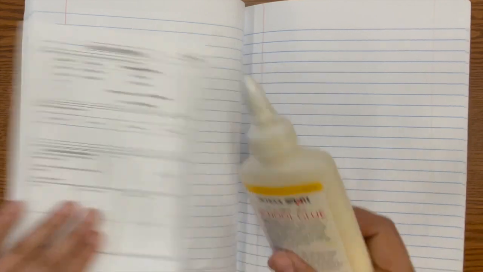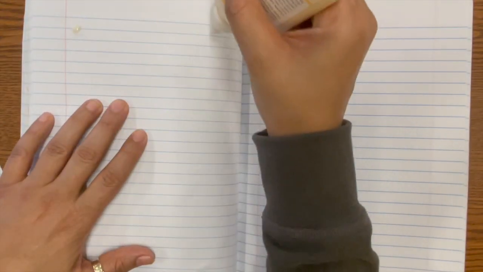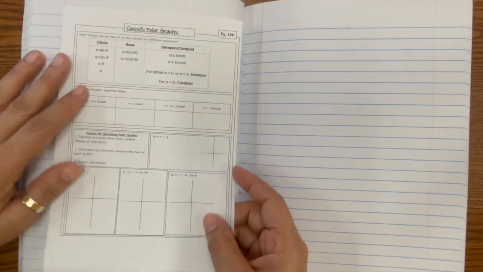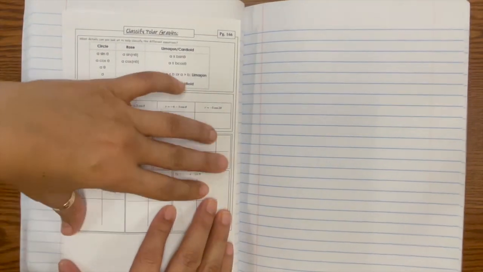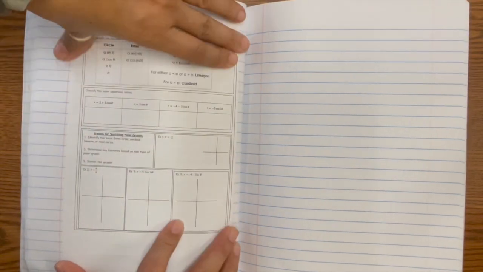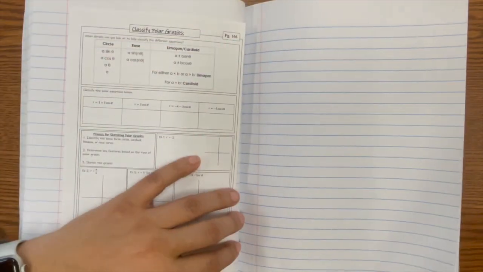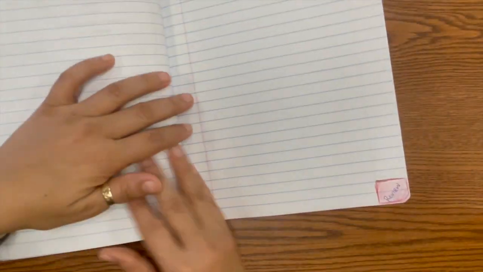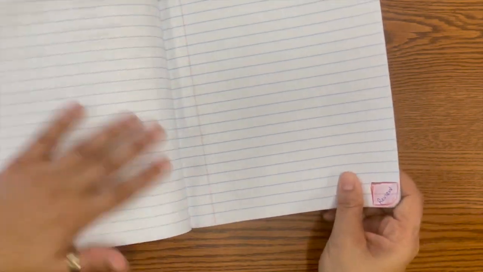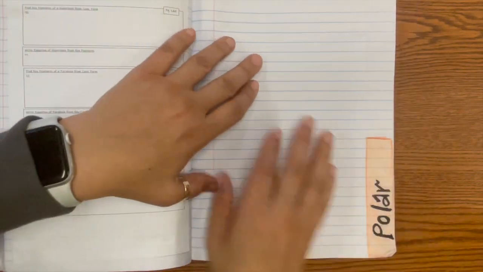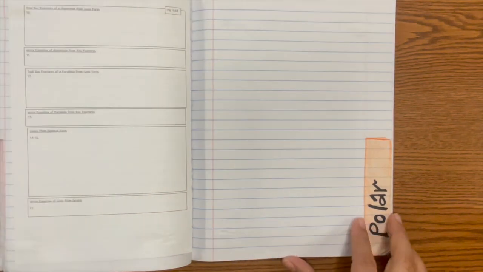Okay. Oh, this is the last piece of paper. It's still graphing. So it's going to be by itself right here. And then the next tab is going to be review. Okay. All right, so now that we are glued in, we're ready to cut.